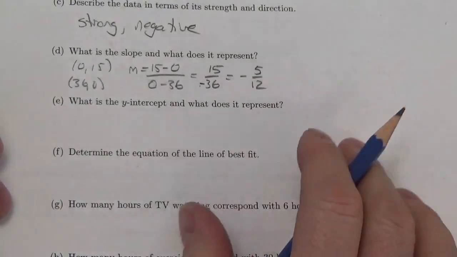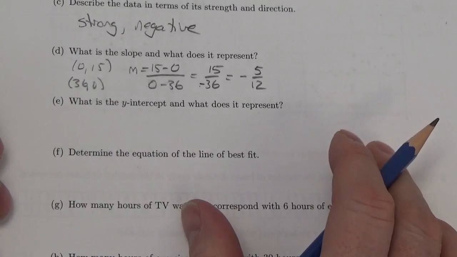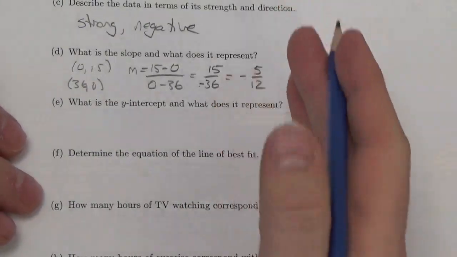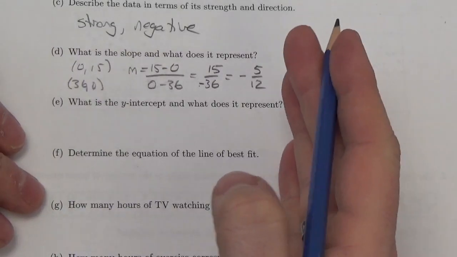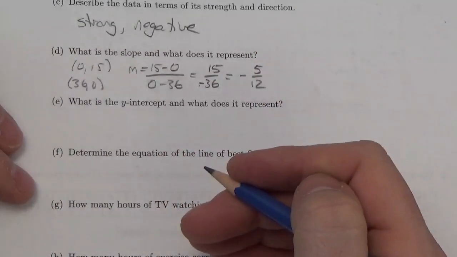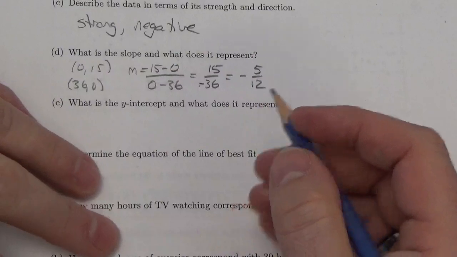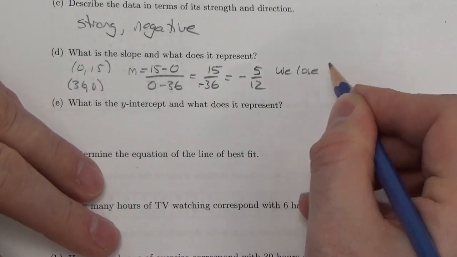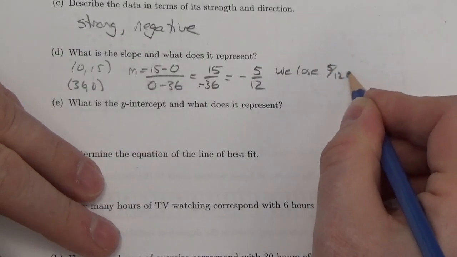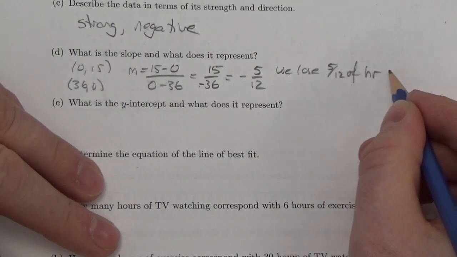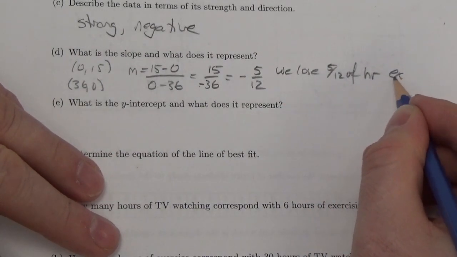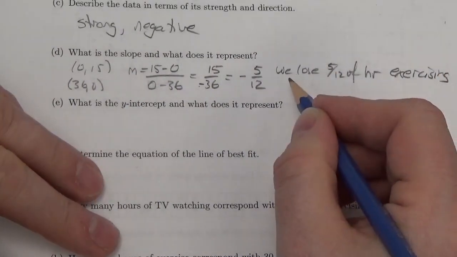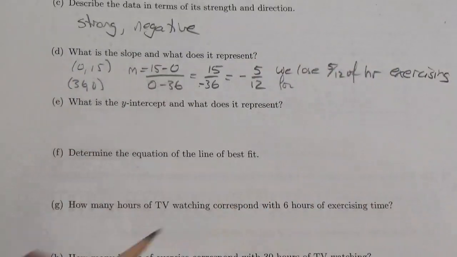Now, what does that mean? Well, if the y-axis is hours of exercise and the x-axis is hours spent watching TV, okay, we lose 5/12 of an hour exercising for, actually, you know what? There's a better way to say that.